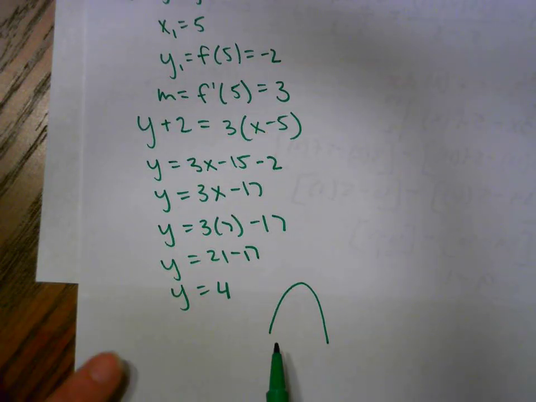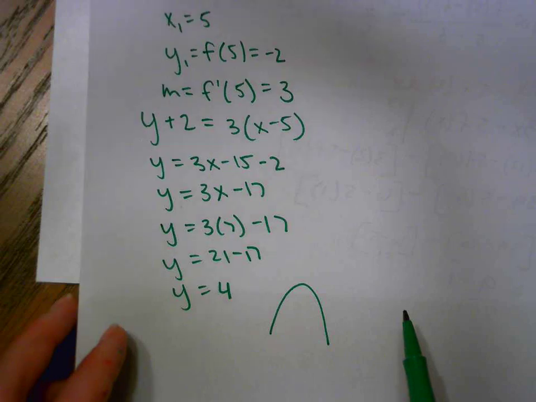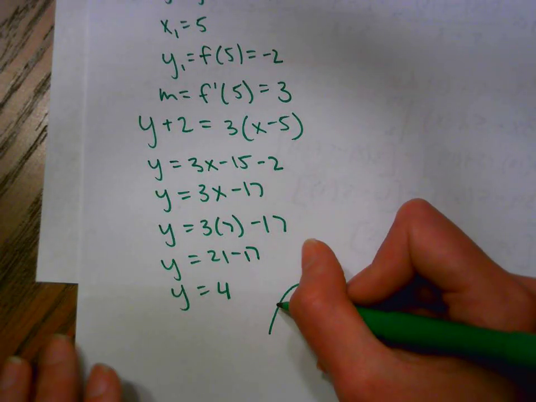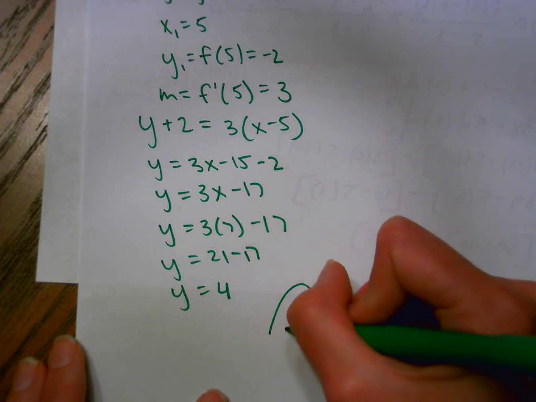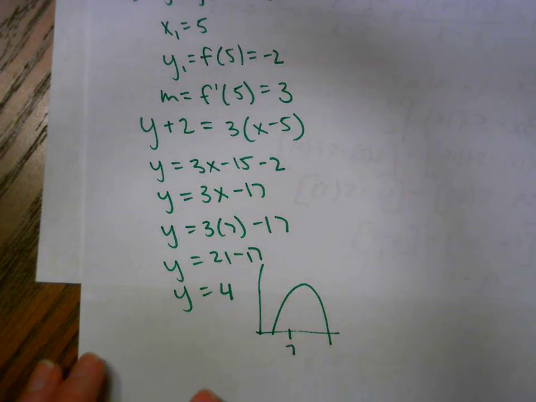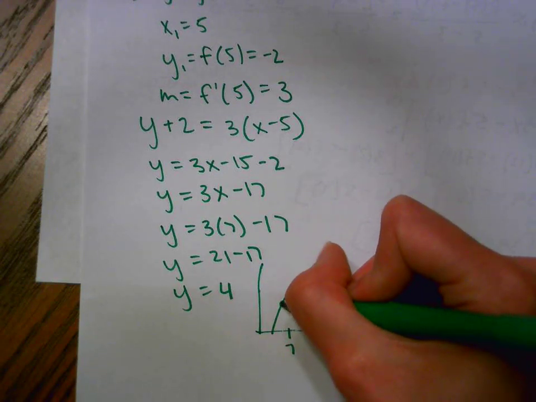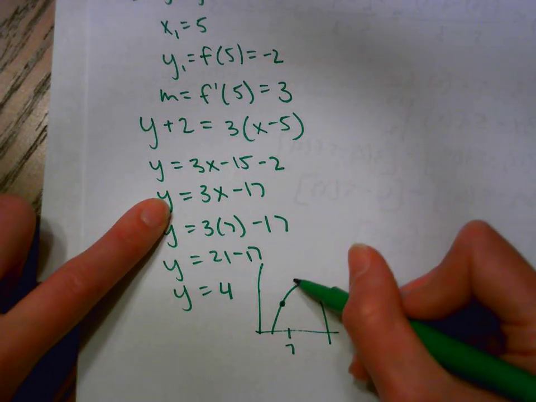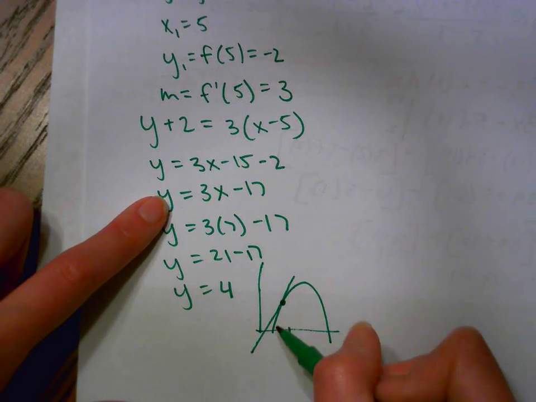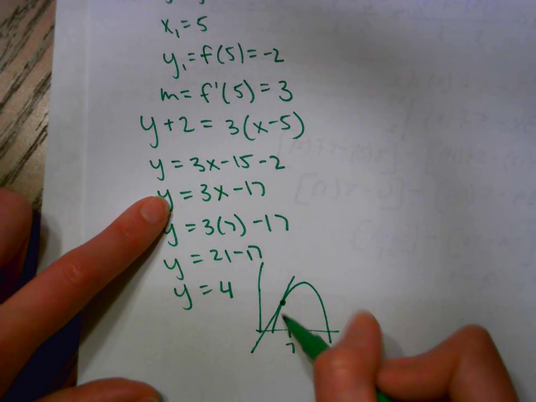And now what we know is that we're talking about when x is 7, right? So let's just say this is 7 right here. We'll make that an x-axis and a y-axis. If we draw this tangent line, 3x minus 17, now that was the tangent line at 5 though, right?